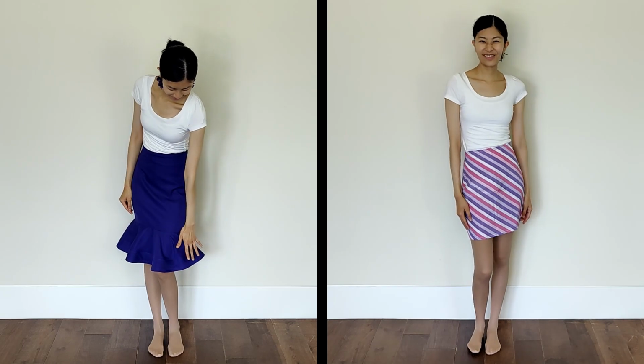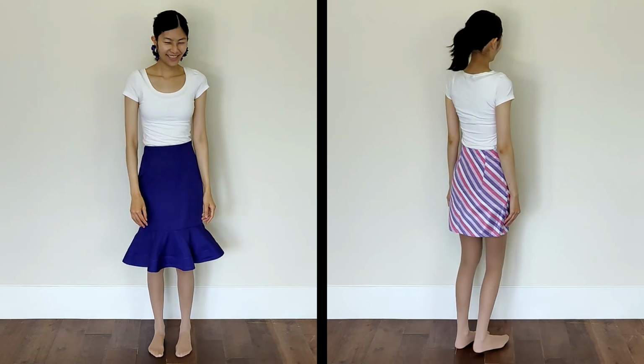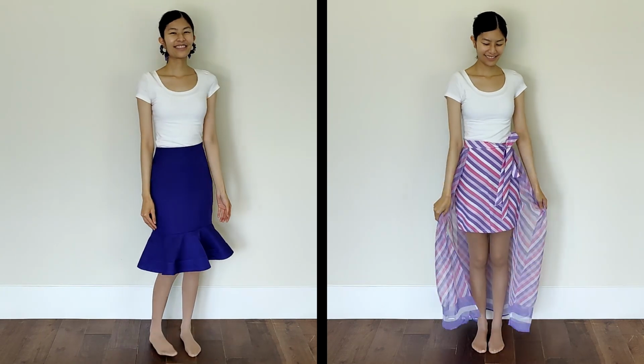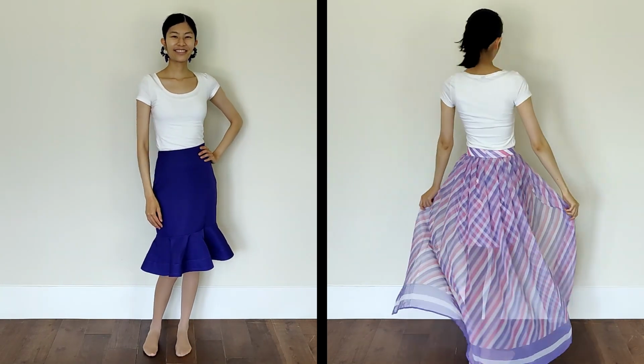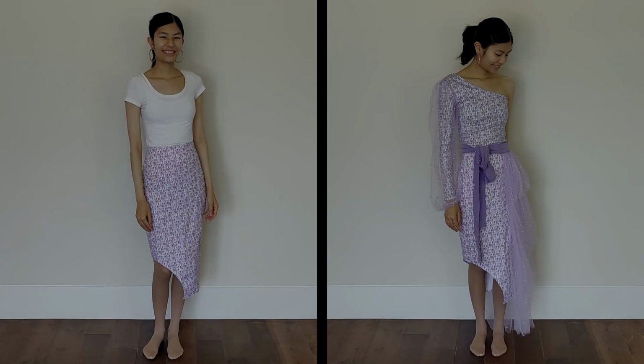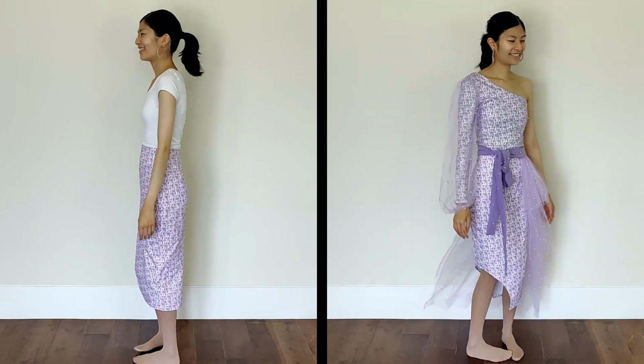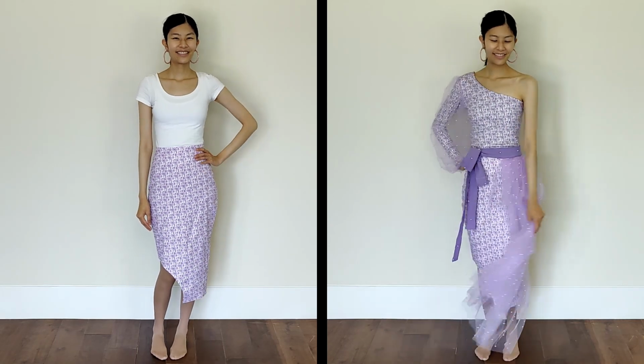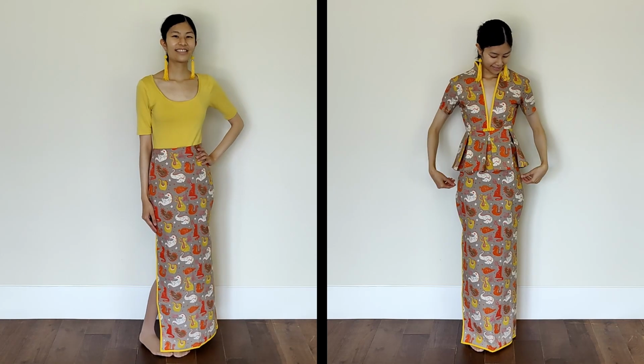Here are some examples of the skirts that I've designed from my basic skirt blocks. As you can see, the possibilities are endless. If you can dream it, you can make it, and it all starts with drafting these basic skirt blocks with darts for non-stretch fabric.